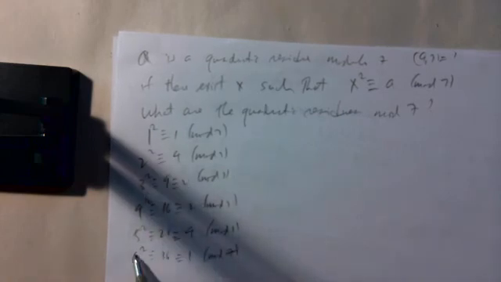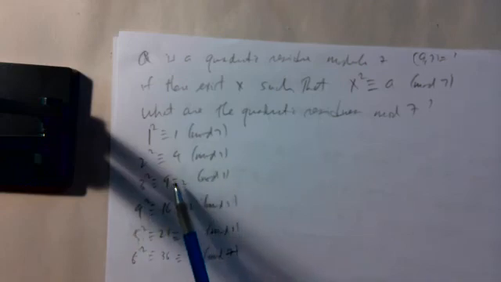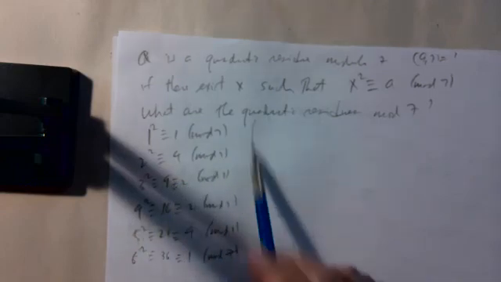So if you look at all the non-zero squares mod 7, you get 1, 2, and 4 only.